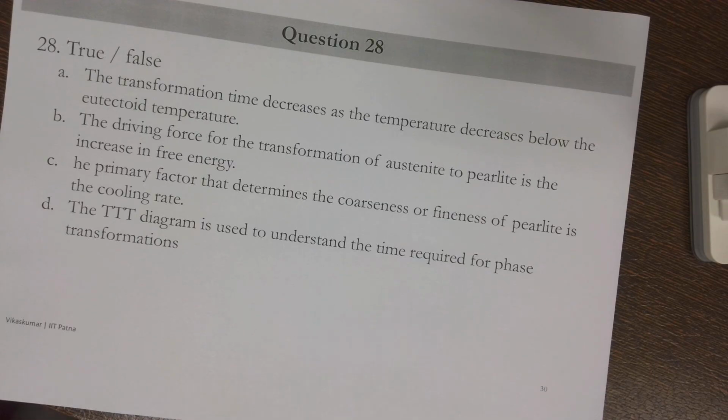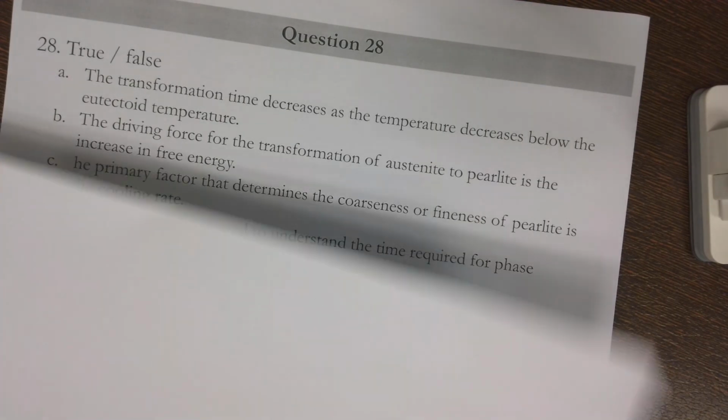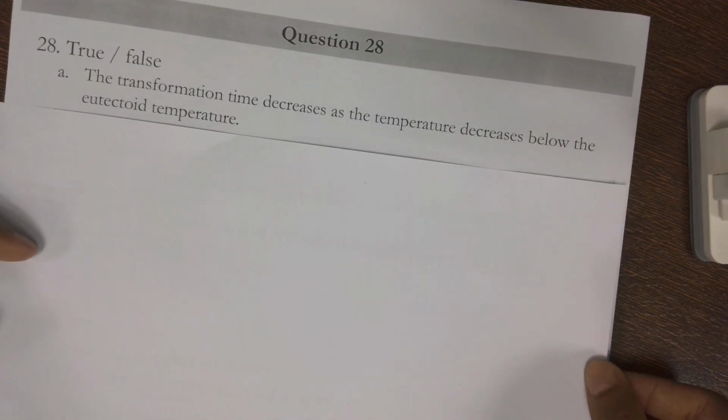Let's go to the last question. It is made up of a couple of questions. Where is my hiding part? True and false.